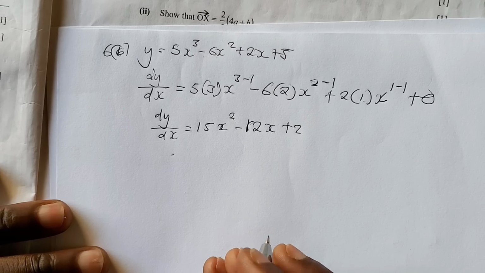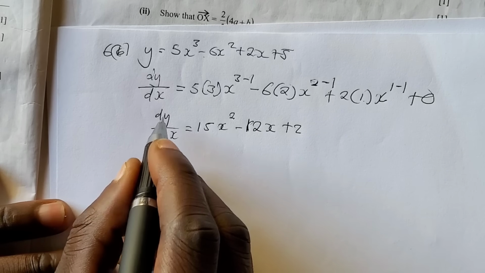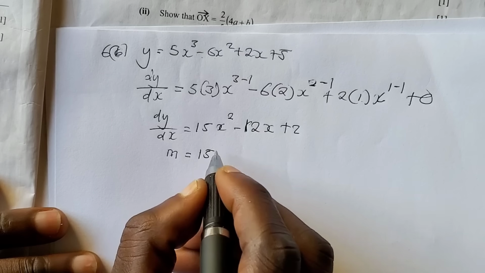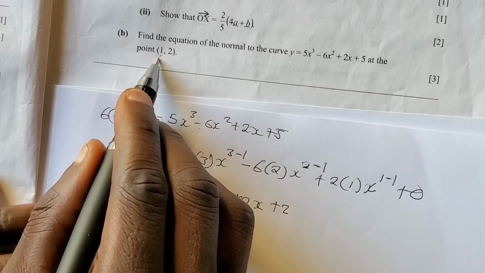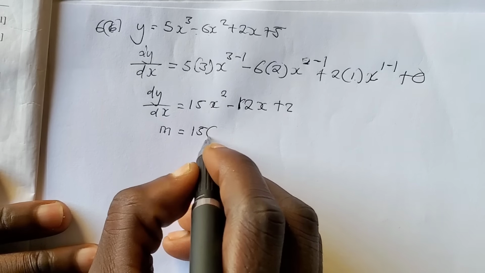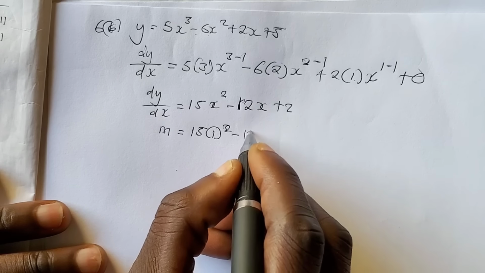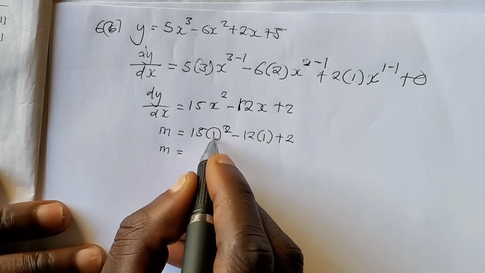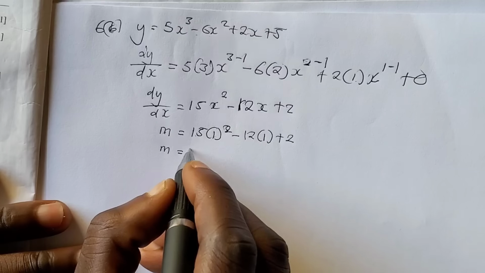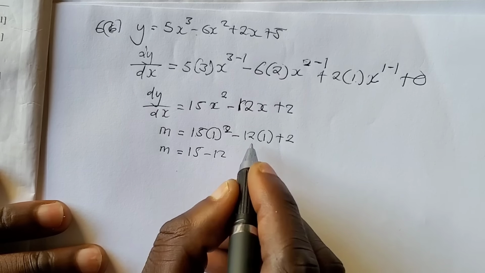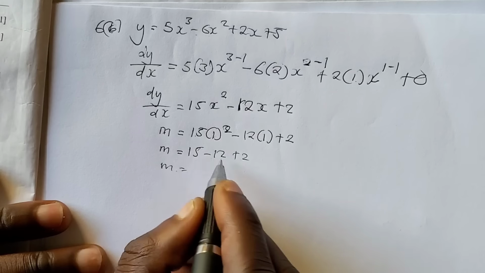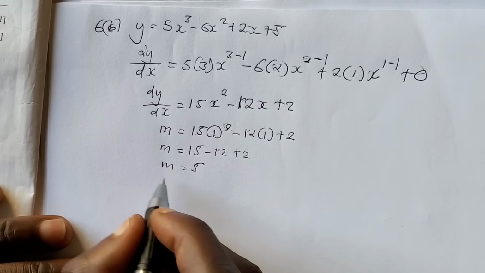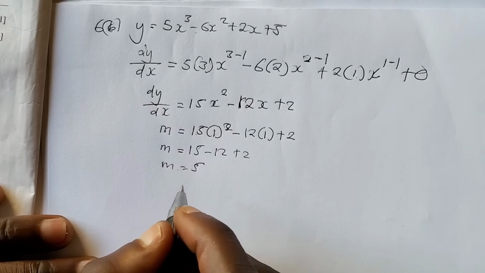So to find the gradient, let's replace this dy dx with gradient, which is m, the symbol for gradient. Gradient is equals to 15, where there is x, substitute with the point, which is x is what? 1. Good. So here it will be 1 squared minus 12 times 1 plus 2. So gradient is equals to 1 times 1 squared is 1. So just 15 minus 12 plus 2. 15 minus 12 is 3. 3 plus 2, 5. So this is the gradient of a tangent. Gradient of a what? Tangent.